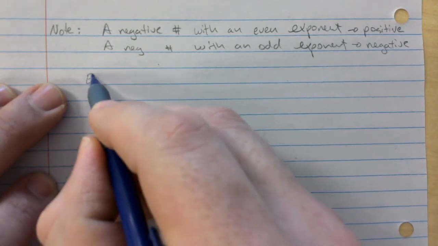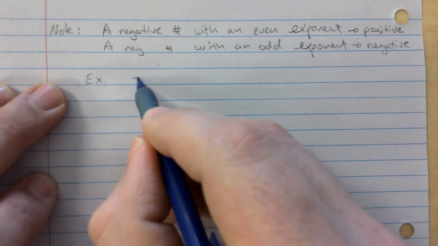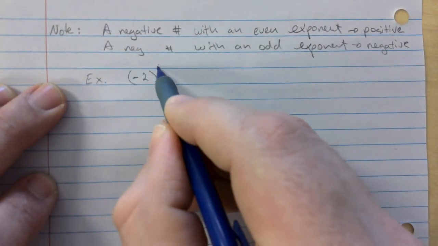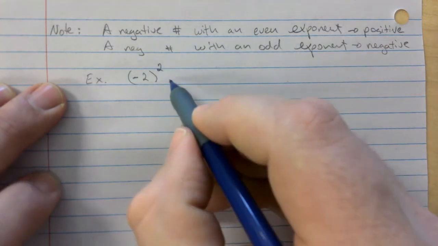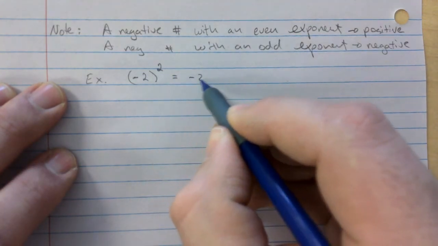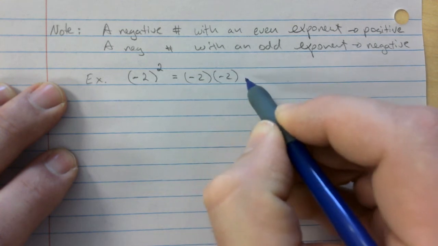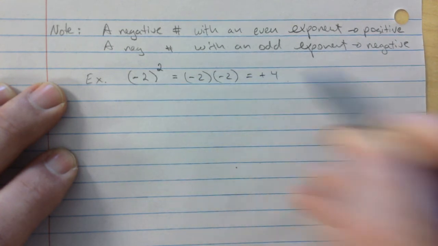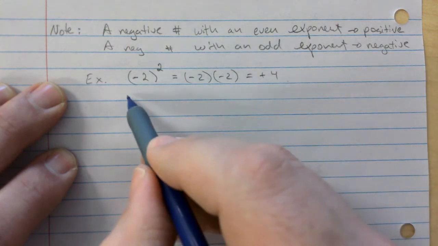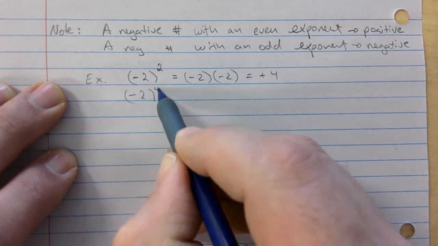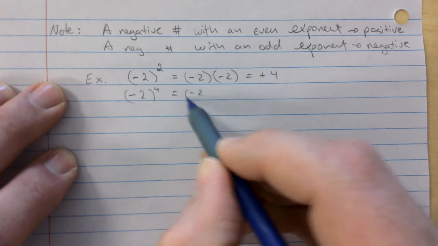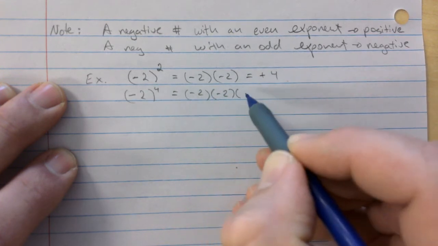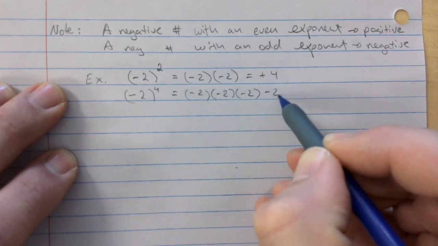So example, if you have negative 2 to the power of 2, that is actually saying negative 2 times negative 2, which, negative and negative, will turn out to be a positive 4. And if you had negative 2 to the power of 4, which is also even, that would be negative 2 times negative 2 times negative 2 times negative 2.